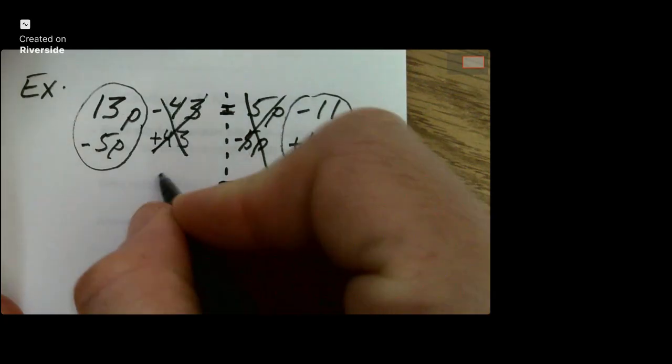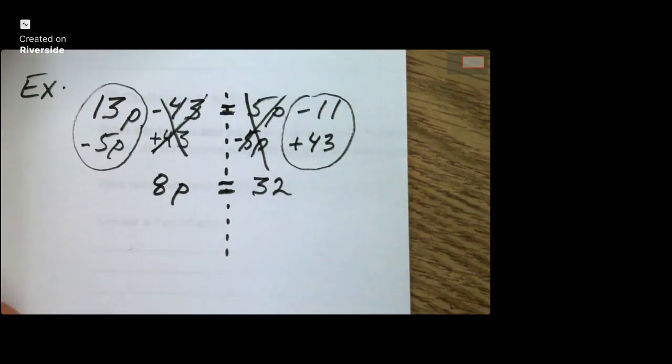Okay, so here on our left side, we've got to take our 13p's minus 5p's. That's going to give us 8p's. And on our right side here, we're going to take negative 11 plus 43 constants, and that's going to give us a positive 32 constants. And we're getting there, right?